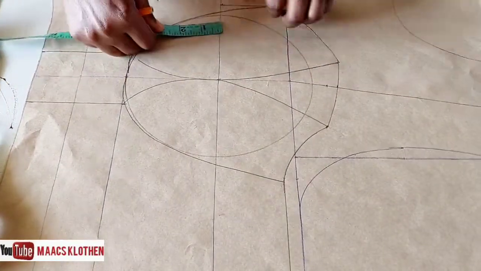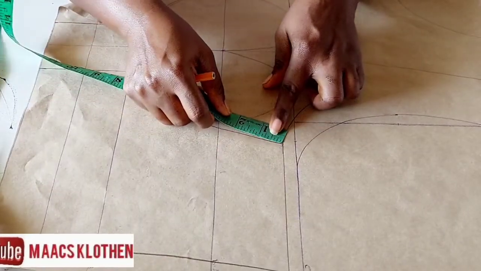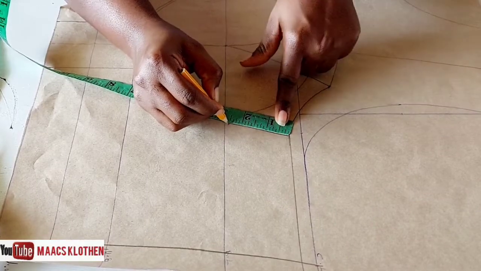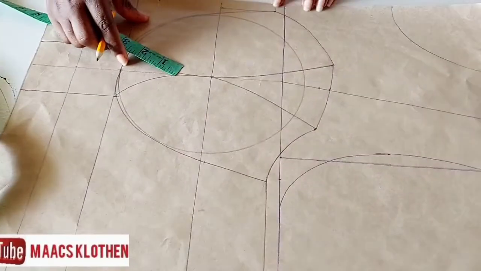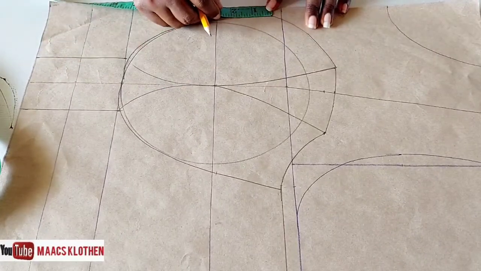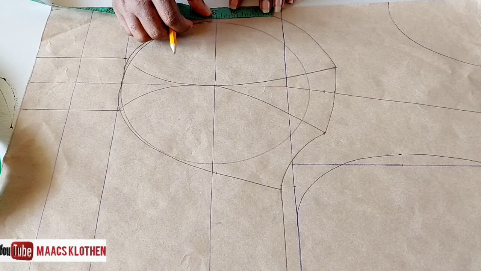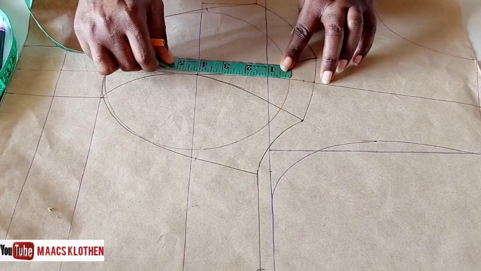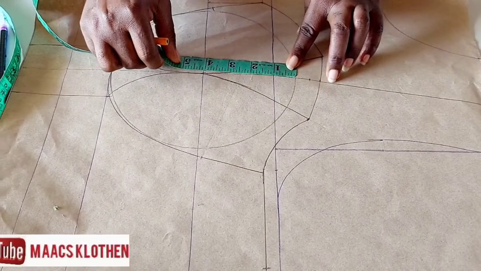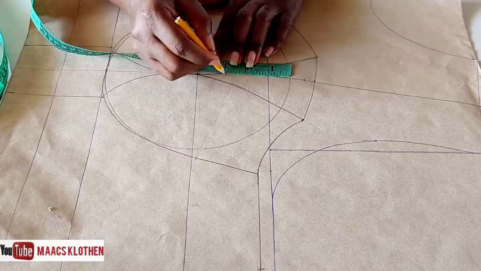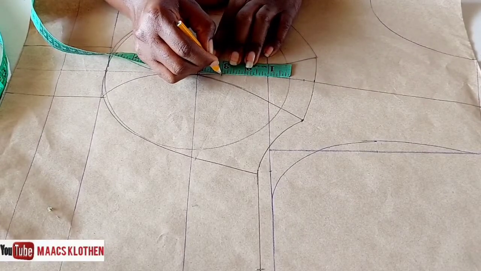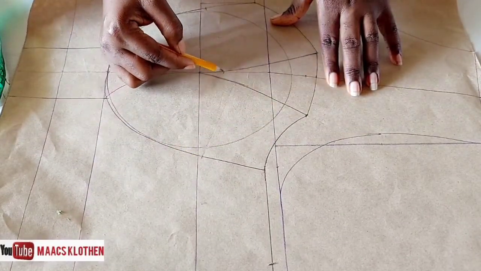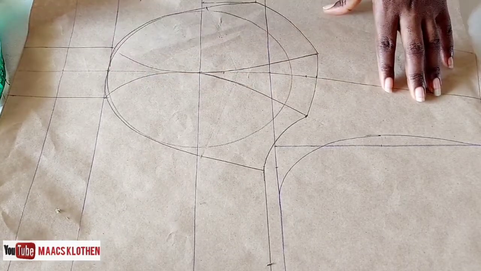I'm going to come to the ½ inch here, and I'm going to measure 2.5 for here, and then I'll come to the ½ inch also here and also measure 2.5, same 2.5, and then I'm going to measure my 3 inches. So the 3 inches is going to be here. Okay, so I'm going to curve it from here to meet this, and also to meet the point here.